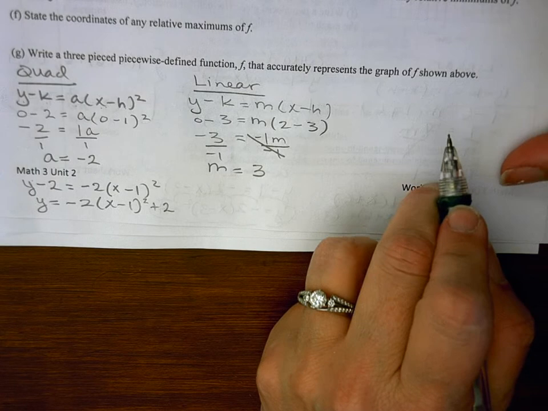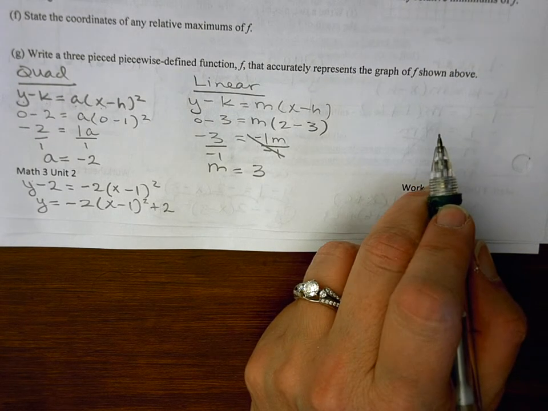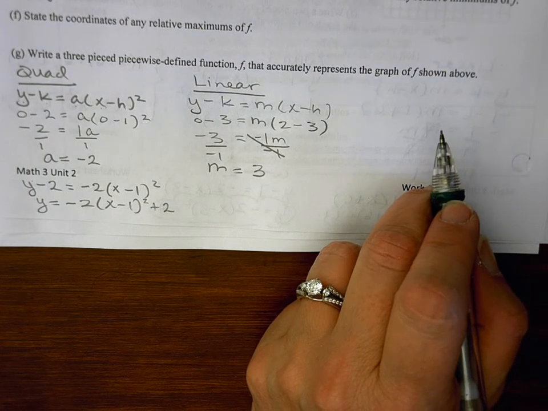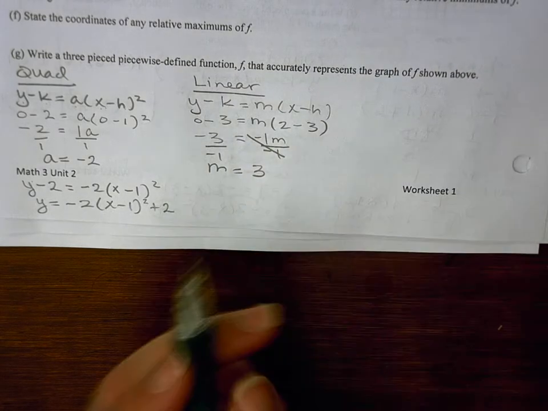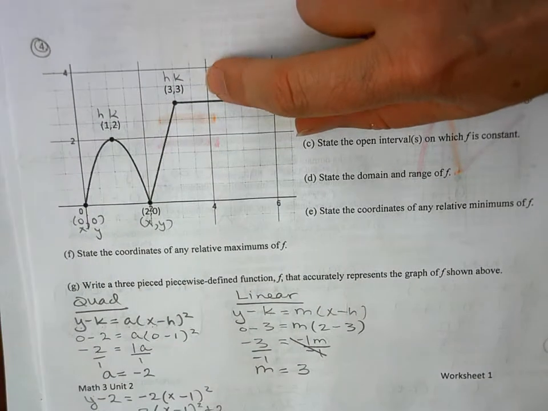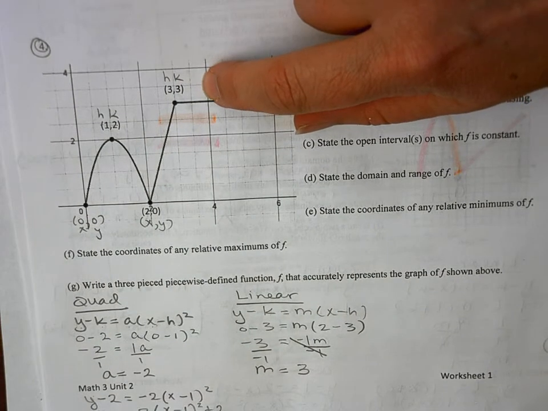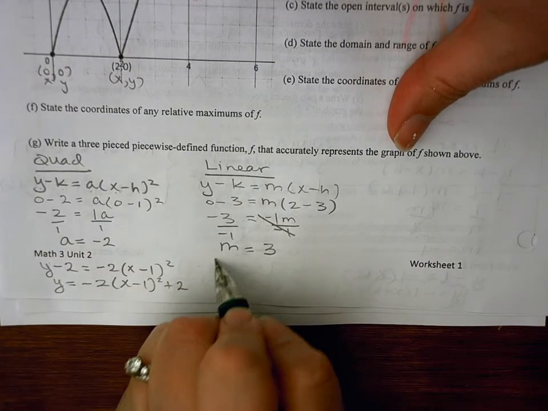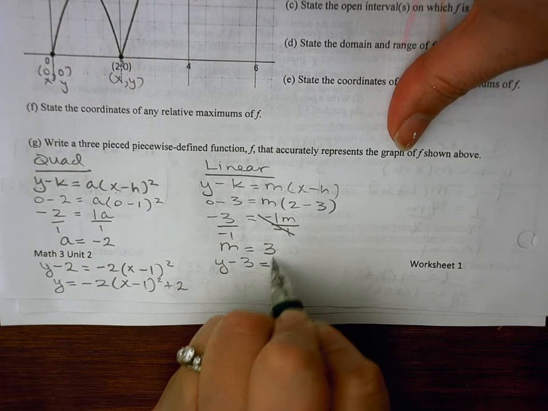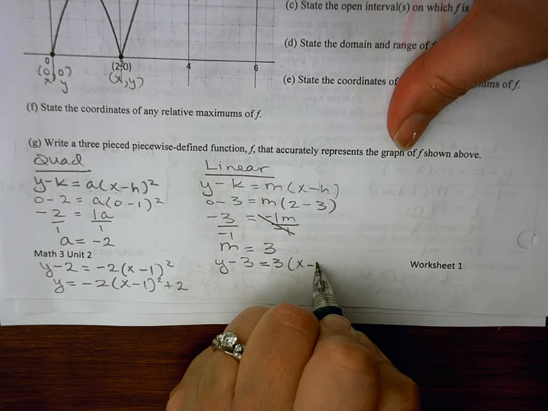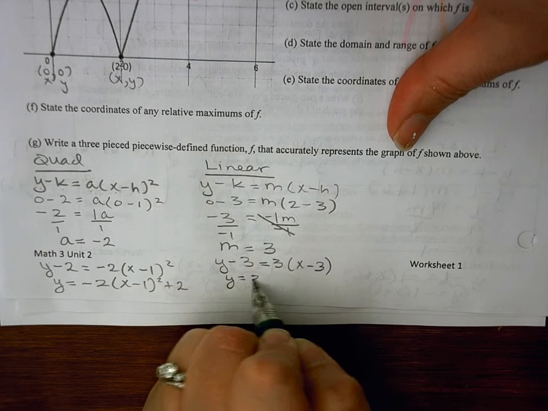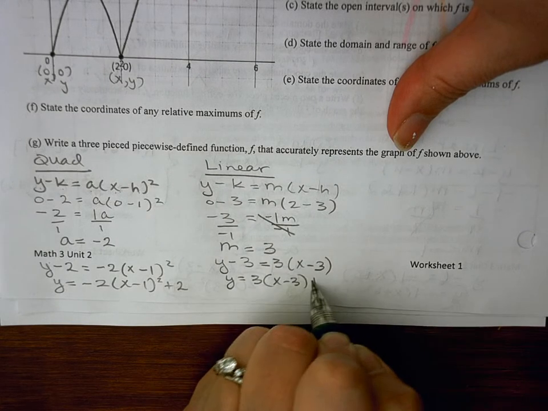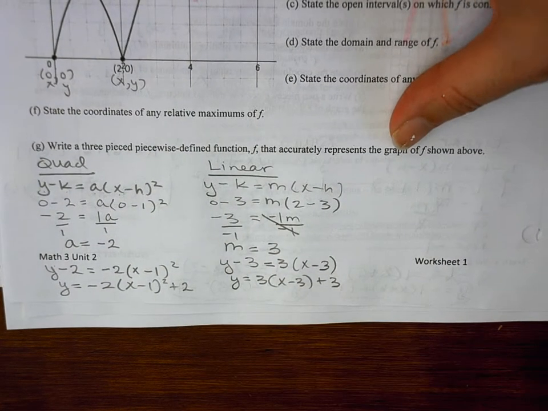So now your slope should be the same, it's just that your h and your k might be different if you chose the other point. And again, it doesn't make it wrong. It's still the same exact equation. So I'm going to use the 3 and the 3 up here for my h and my k. So my equation is y minus 3 equals m times x minus h, which was 3. And then solve for y, so I'm going to add the 3 over.